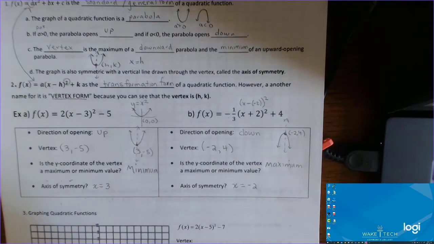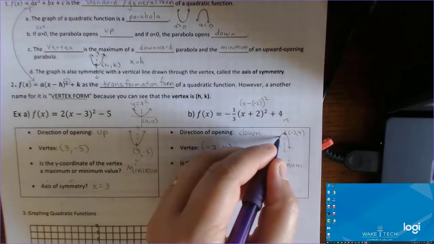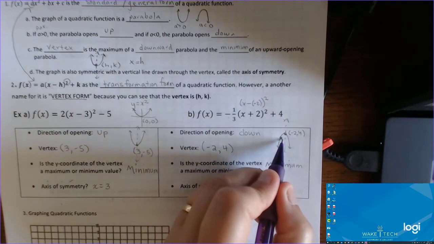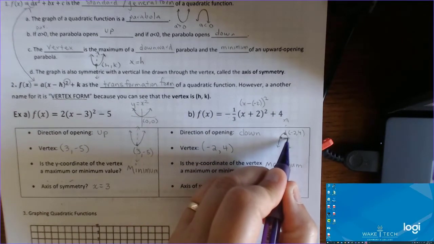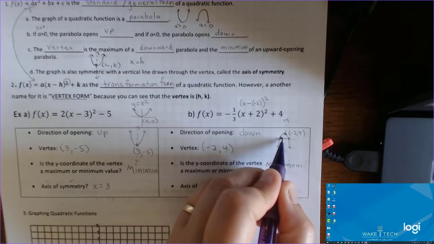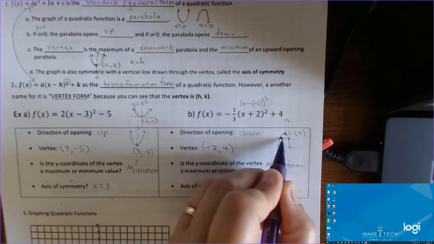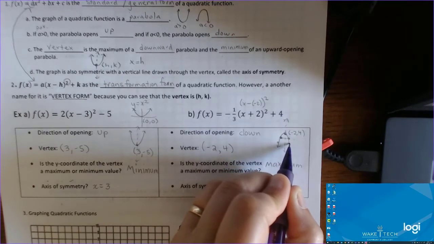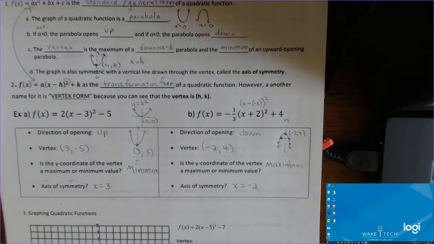And that helps you with points. If you can find a point over here, which I'm not going to do right now, then you know that you can find another point over here. It's easy to find because of the axis of symmetry. We'll talk more about that later.